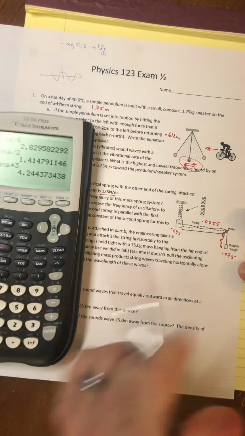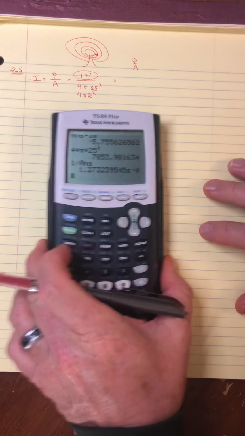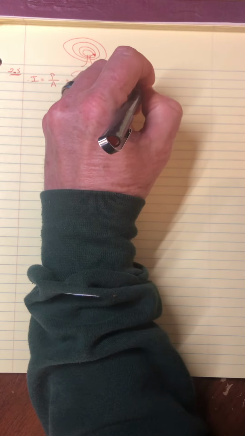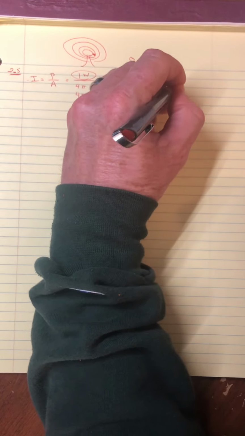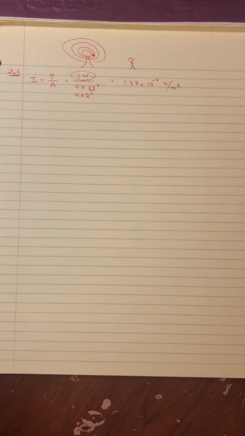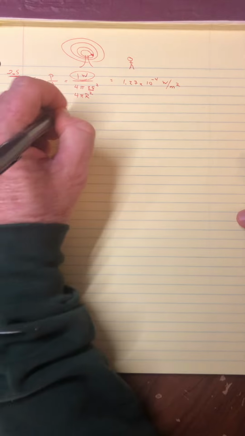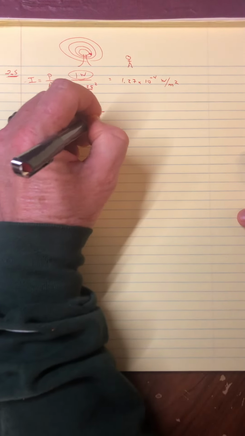And of course, you can get that. Let me get the surface area, 4 times pi times 25 squared. So there's the surface area. So if I go 1 divided by that surface area, I'm looking at an intensity of about 1.27 times 10 to the minus 4 watts per square meter. So there's the intensity.